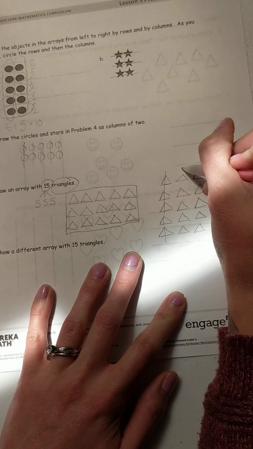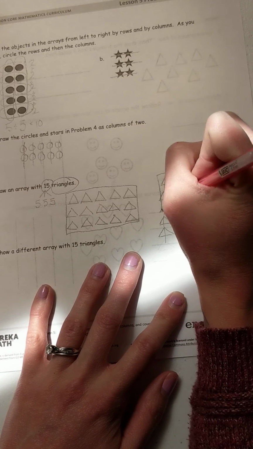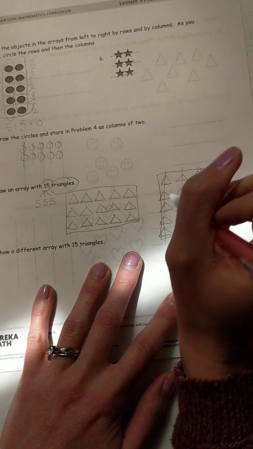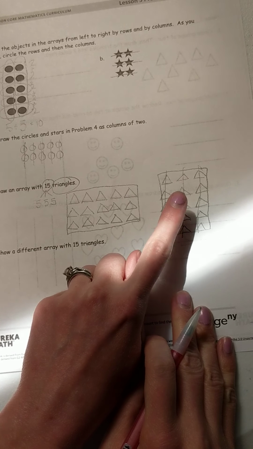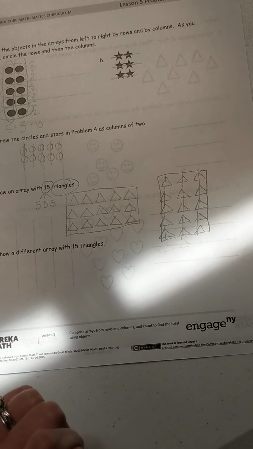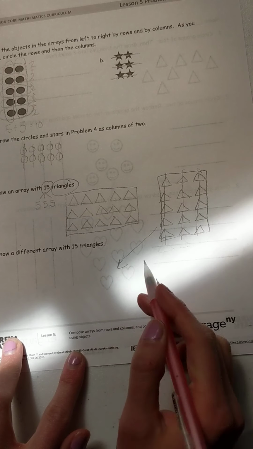5, 10, 15. So this is another way to show an array. So if you've already shown it one way, see if you can try to show the objects in a different style array. Okay? All right. Oh, that's what it says right down here. Show a different array with 15 triangles.